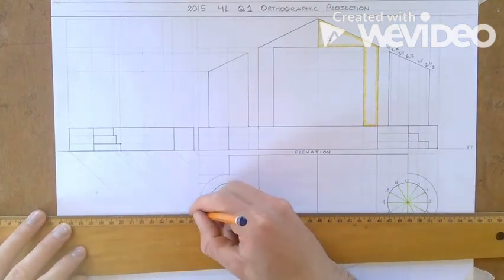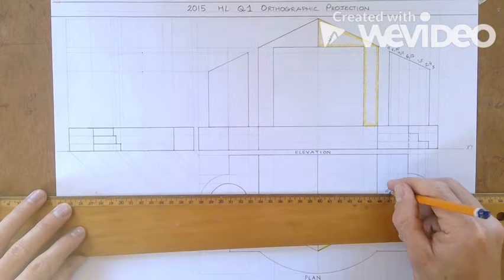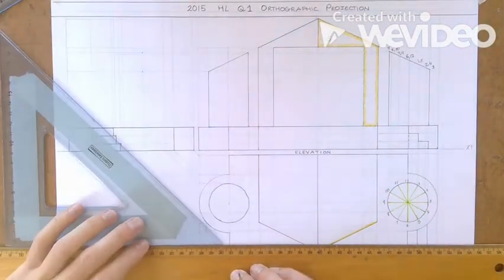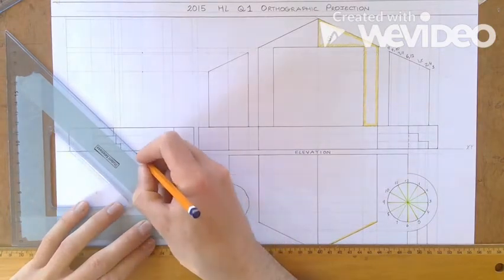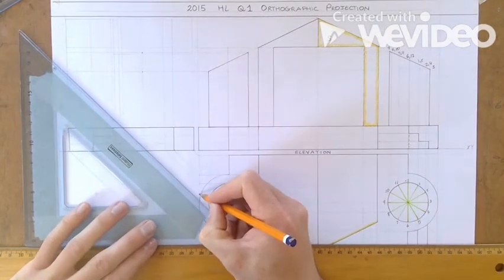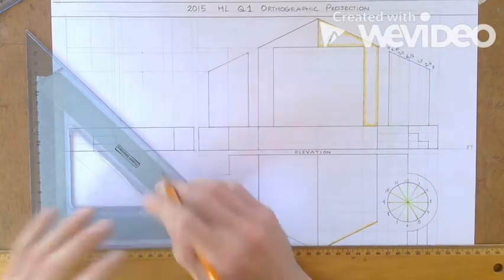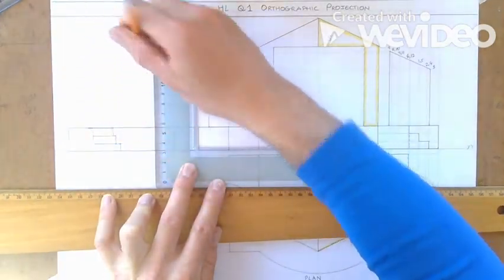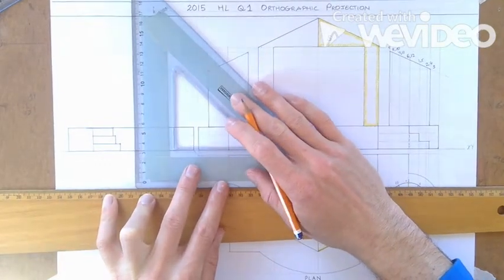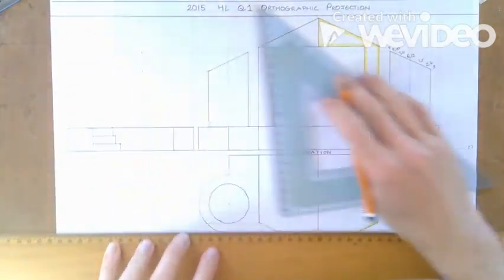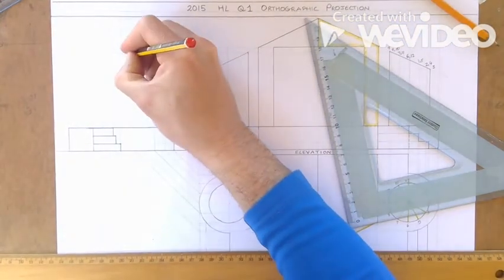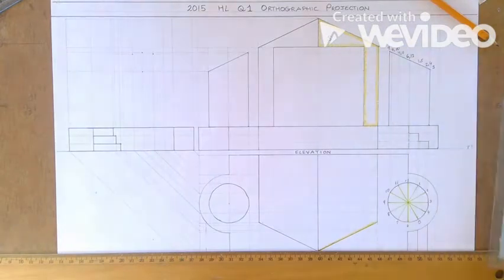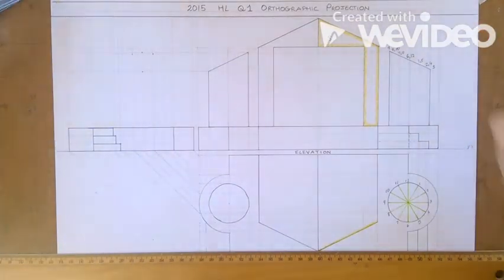So now I'm going to do 8 and 10. So bring across 8, bring across 10, project it up with your 45 degree set square. There's point 8 and there's point 10. And what you need to do then is repeat the process for the rest of your points.